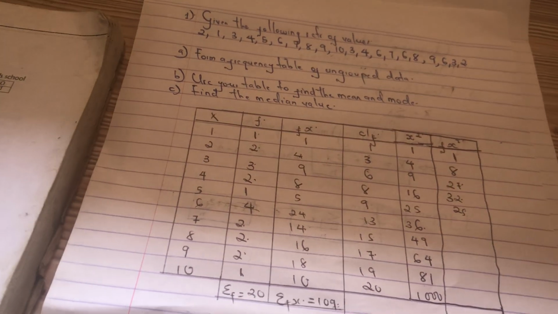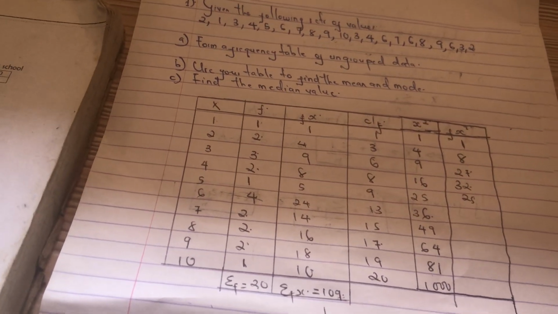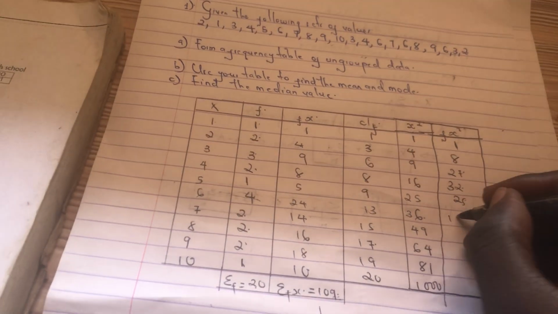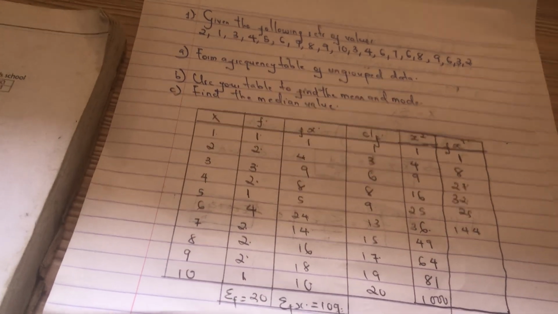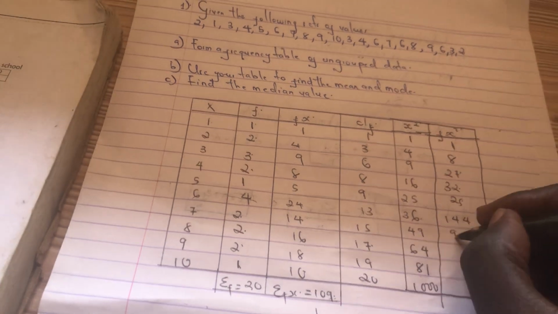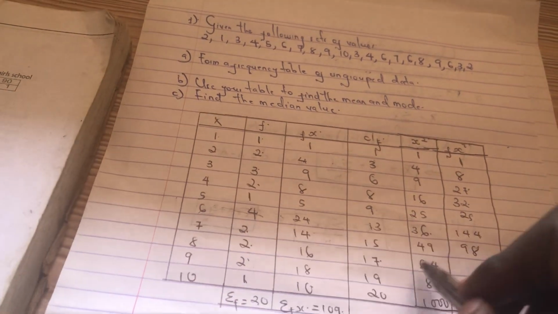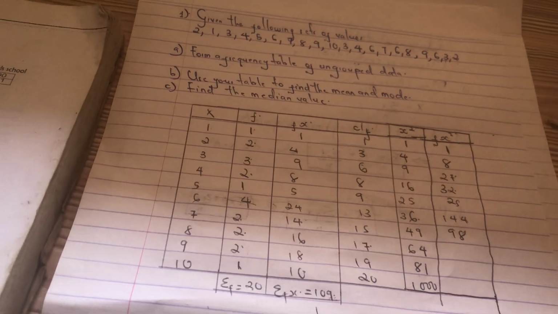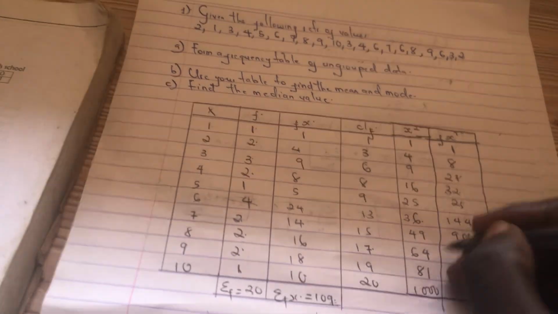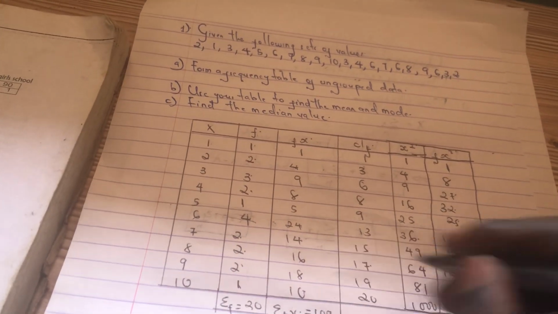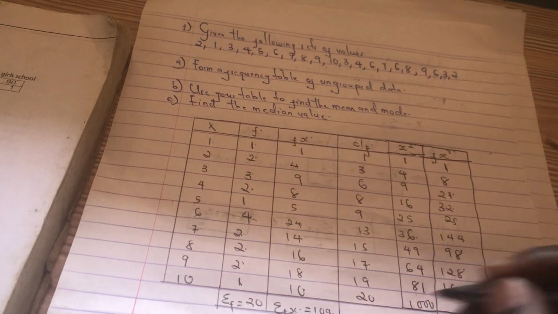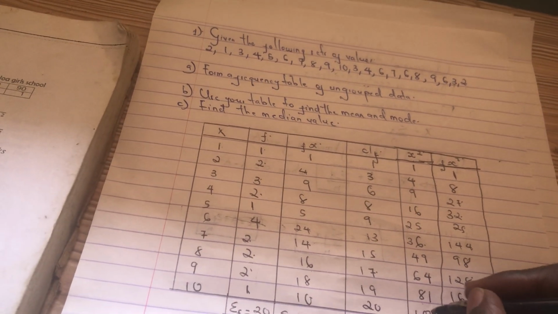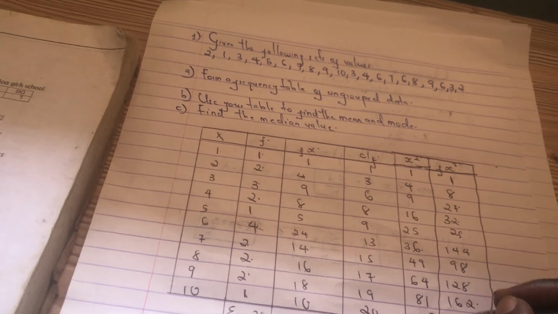Are we together? Then 4 times 36 is actually 144. 2 times 49 gives us 98. 2 times 64 gives us 128. 2 times 81 is 162. 1 times 100 gives us 100.